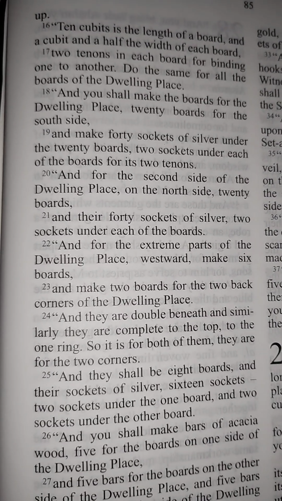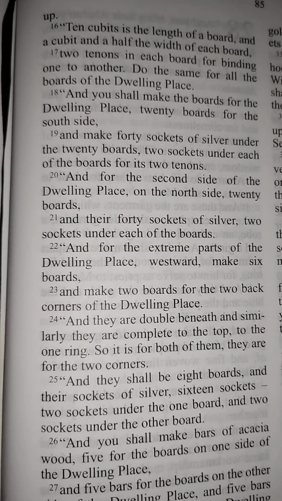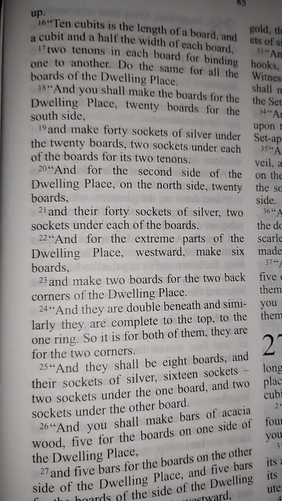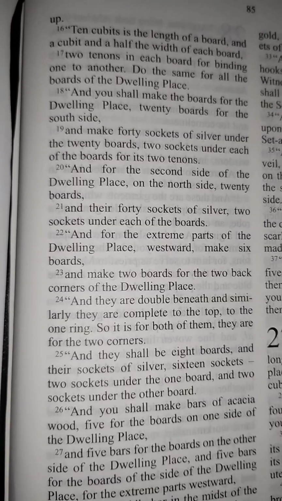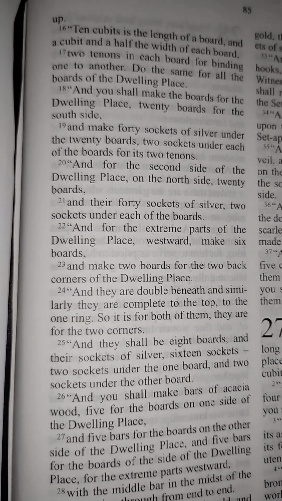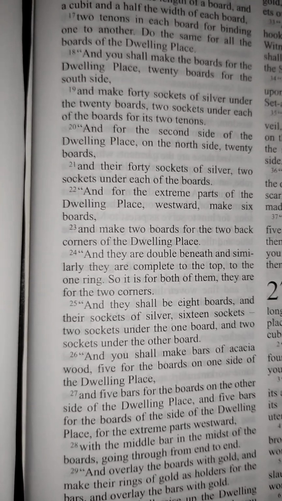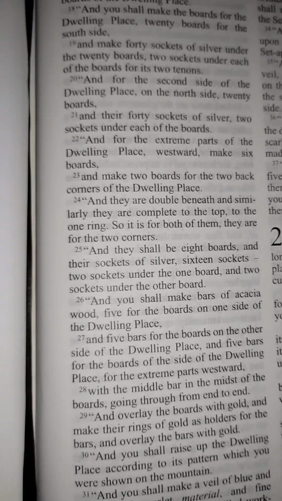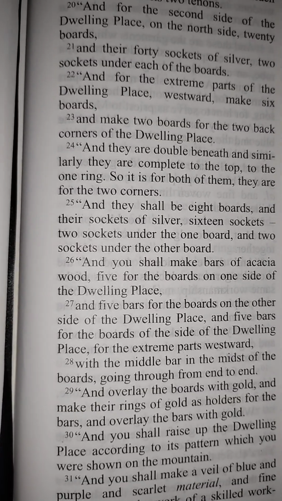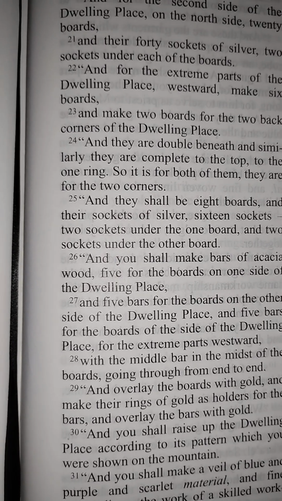And they shall be 8 boards, and their sockets of silver, 16 sockets, 2 sockets under the one board, and 2 sockets under the other board. And you shall make bars of acacia wood, 5 for the boards on one side of the dwelling place, and 5 bars for the boards on the other side of the dwelling place, and 5 bars for the boards on the side of the dwelling place for their extreme parts westward, with the middle bar in the midst of the boards, going through from end to end.